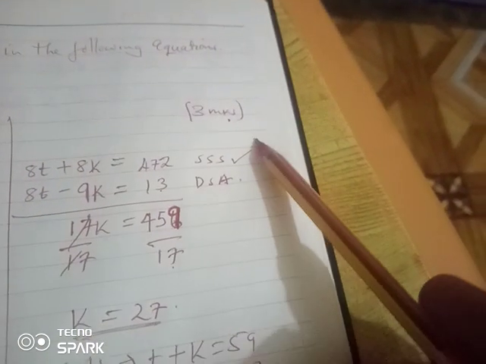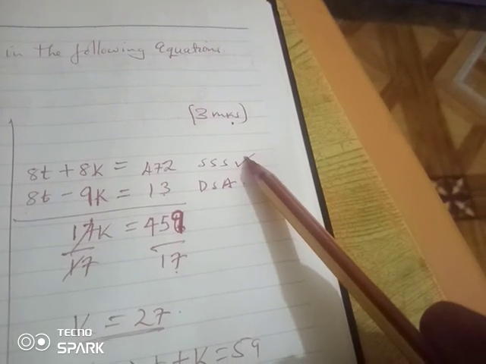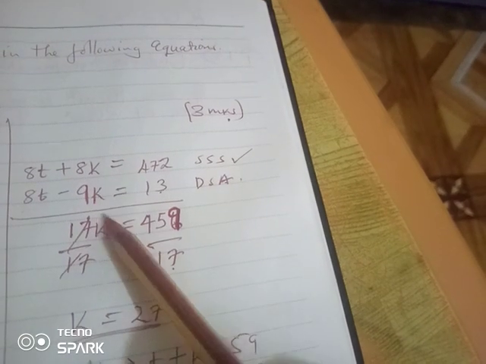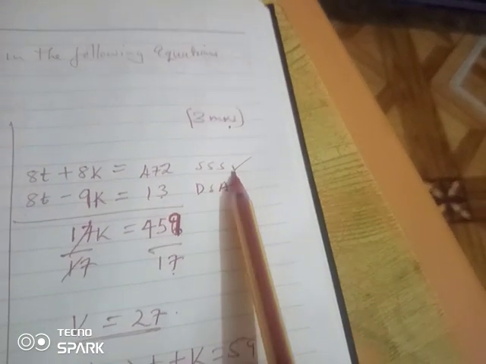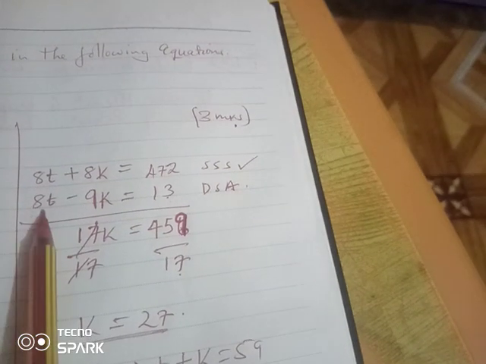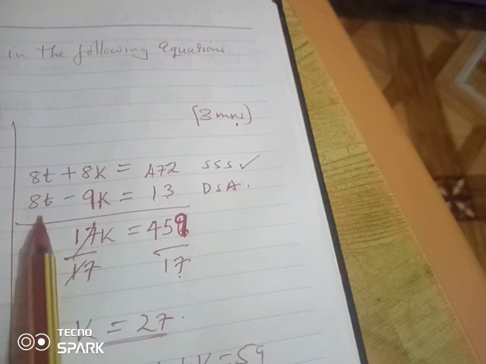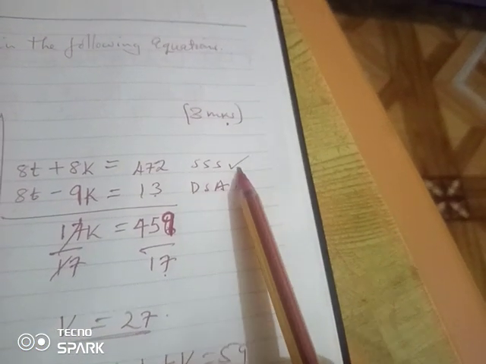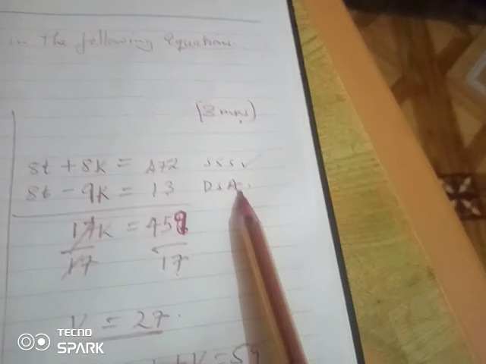There's another rule here. I know some of the students miss it. Most students always just think we minus. Let me clarify this. The letter we were trying to eliminate here was t. My formula reads: same signs we subtract, but different signs we add.